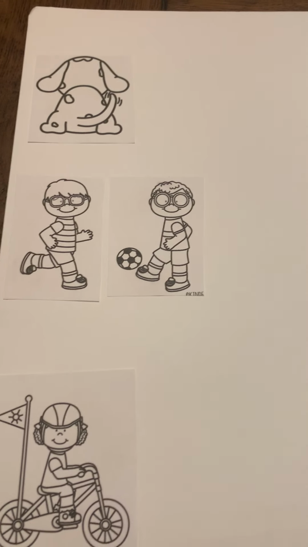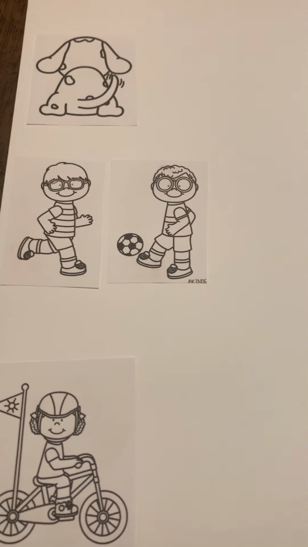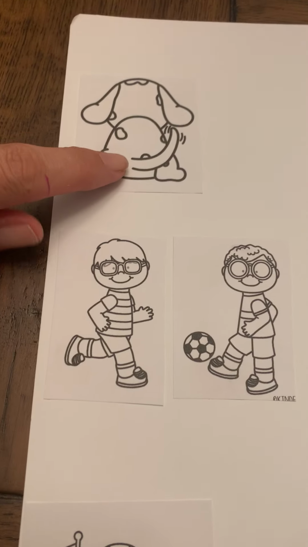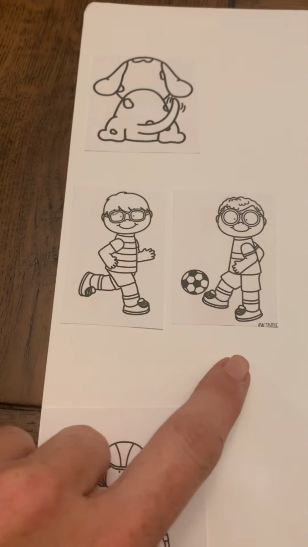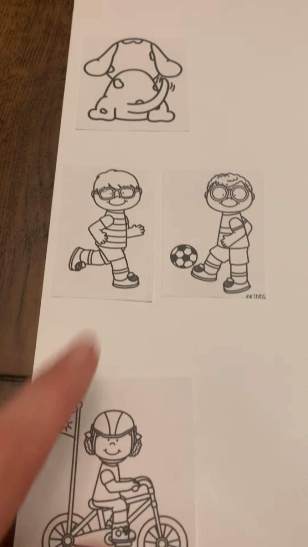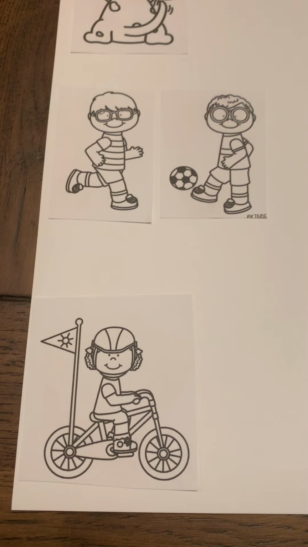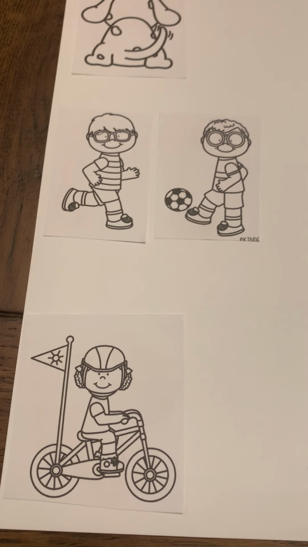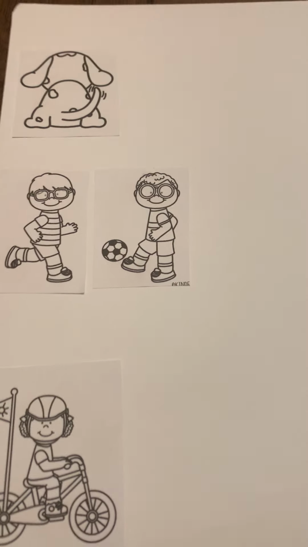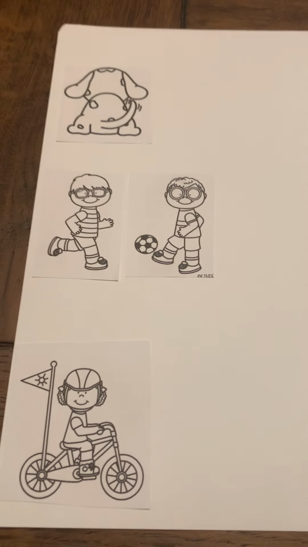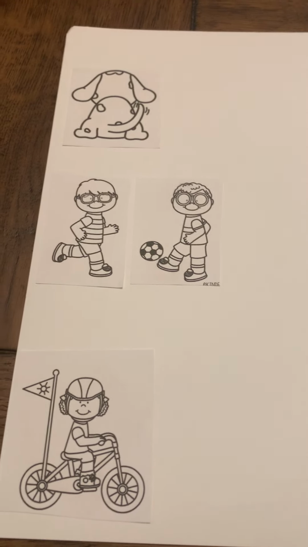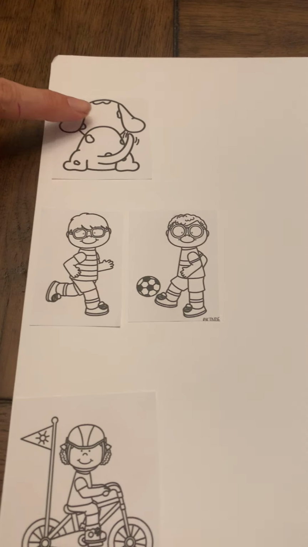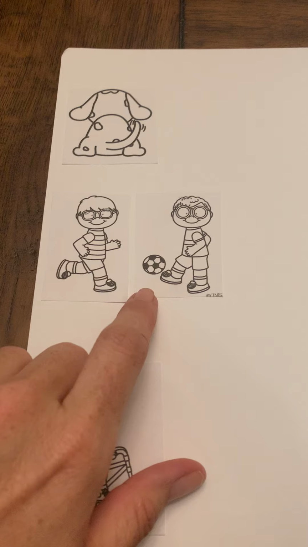But in every sentence, there has to also be a verb or the action word. So for example, this dog wags, these boys play, this girl rides. The verb is the action in the sentence. But what gets tricky sometimes is when we have more than one subject in the same sentence. Here we just have one dog, but here we have two friends.